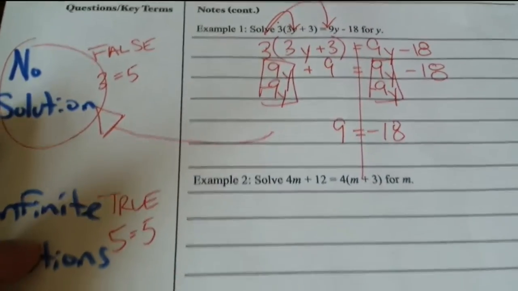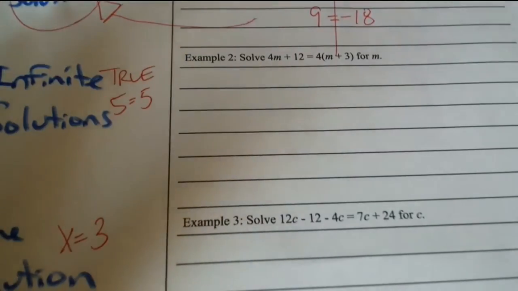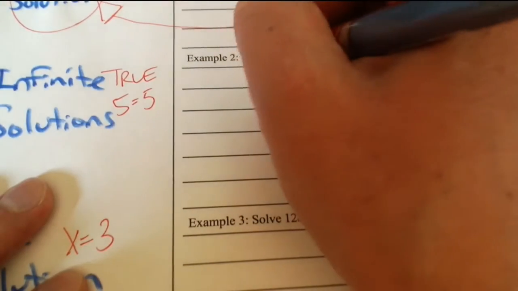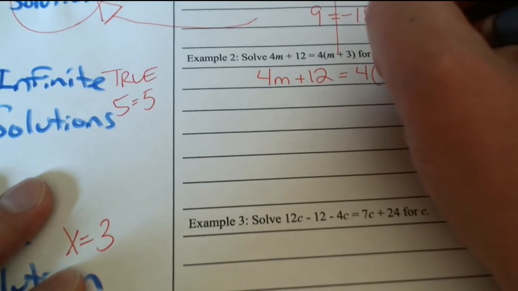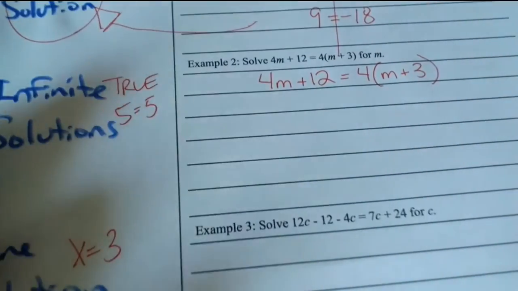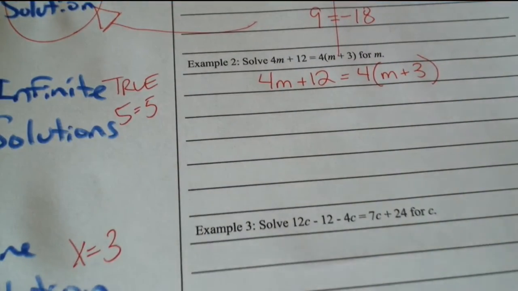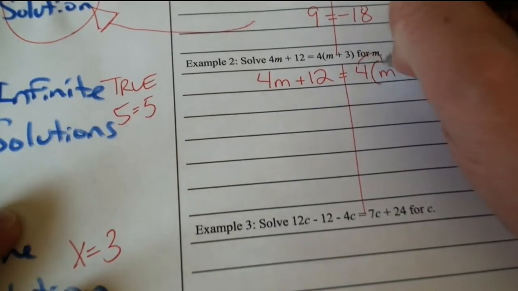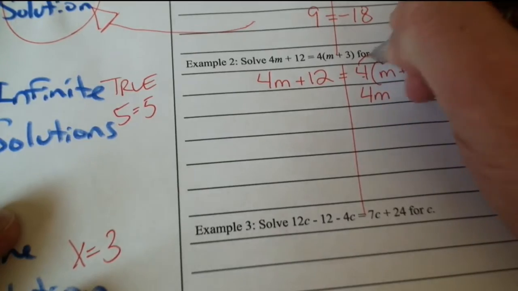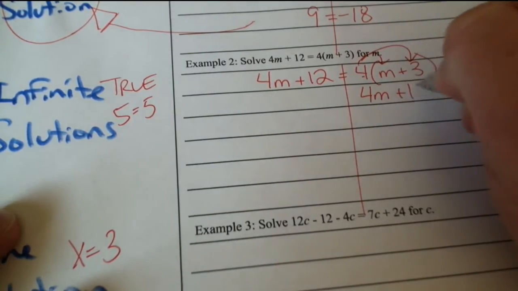All right. Let's move on to example 2. I'm going to go ahead and copy this guy down as well. And we're solving for m. Again, go ahead and get rid of those parentheses here. And there is no kind of just skipping steps here. You really need to write down each step, or else you'll probably make a silly mistake. So let's go ahead and write these things down. Let's distribute. 4 times m is 4m. 4 times a positive 3 is positive 12.